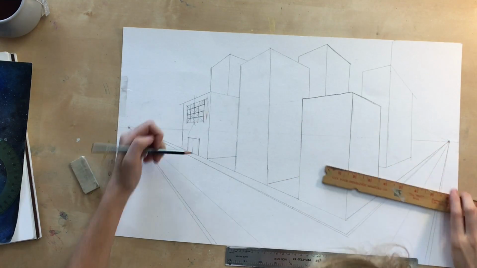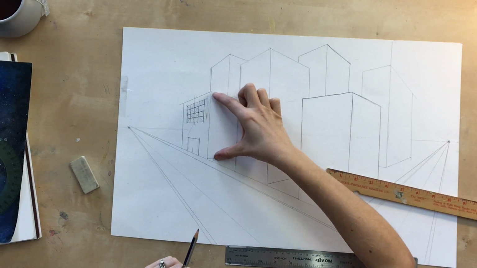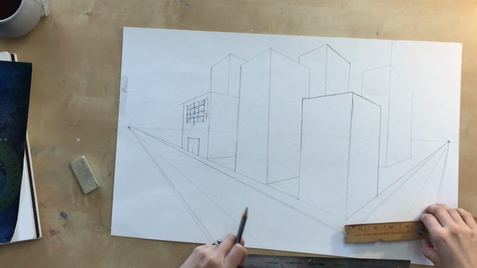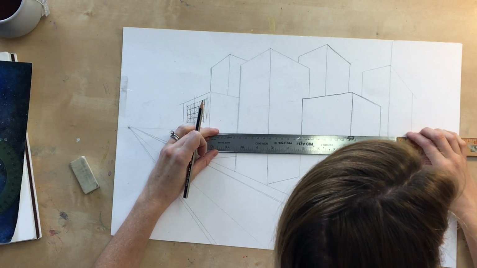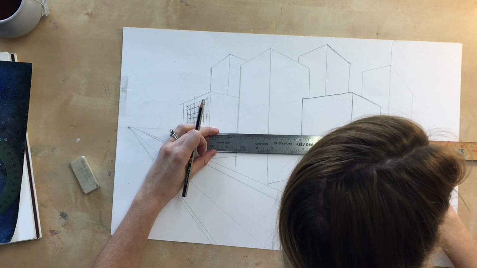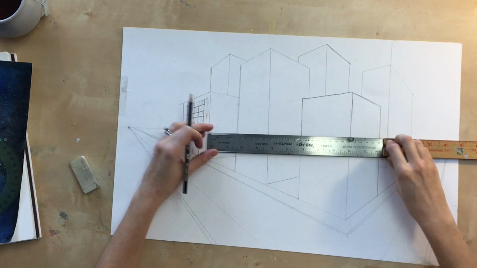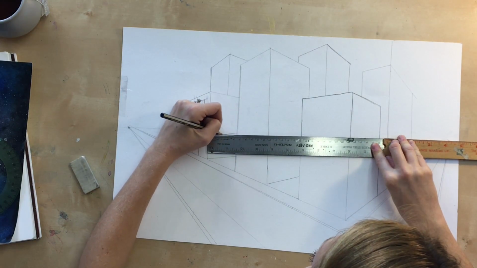Okay, everything on this side of the building is going to go back to this vanishing point. So let me just use this crazy ruler trick. If you don't have a long enough ruler, just stack two on top of each other or use a piece of paper. That's fine too.